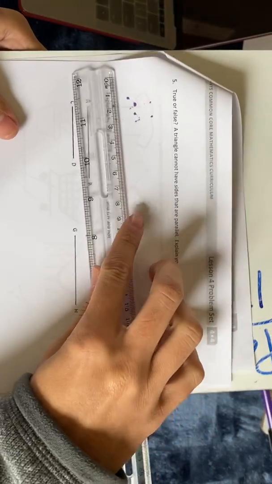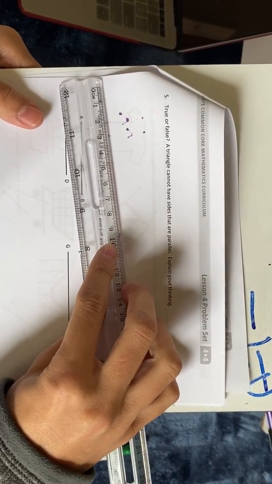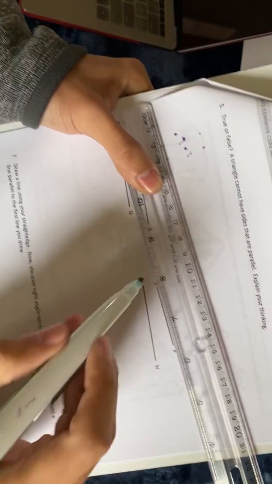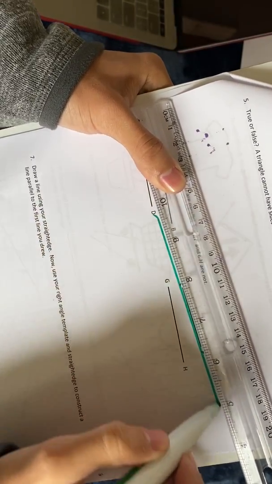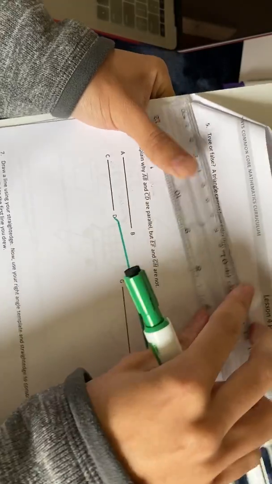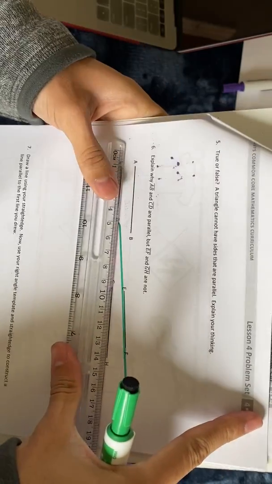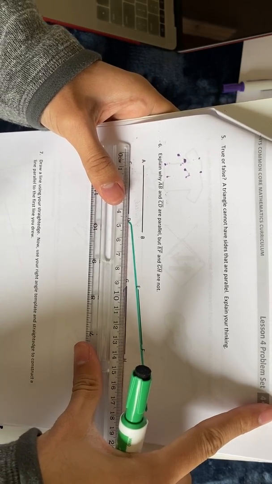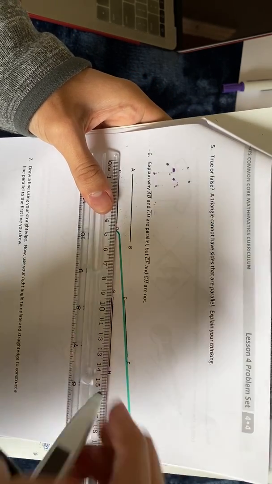Well, let's say that if we kept drawing line EF, and again, this part is where a ruler is very, very necessary, I just continued it more. I just made it longer. Now let's draw line GH. Let's make it longer. Again, make sure you line up your ruler.